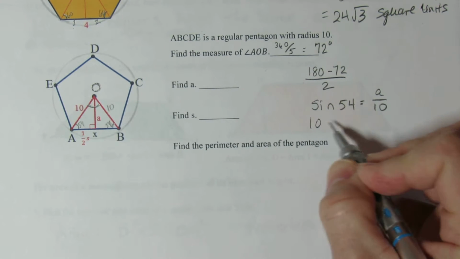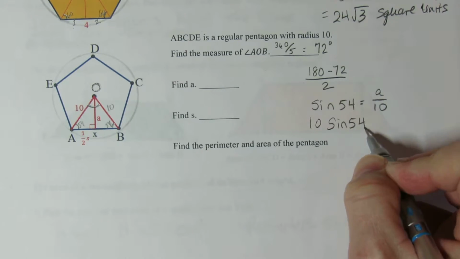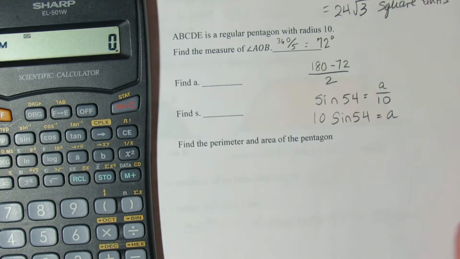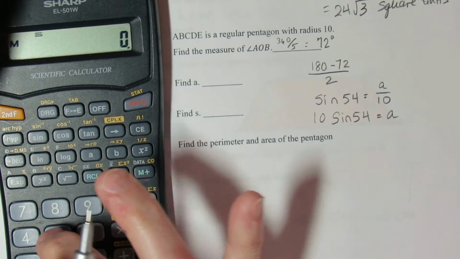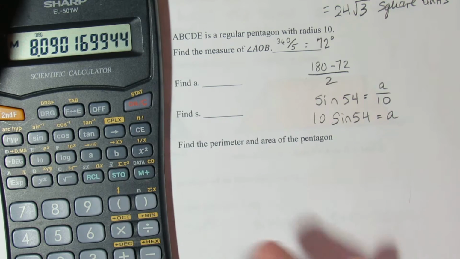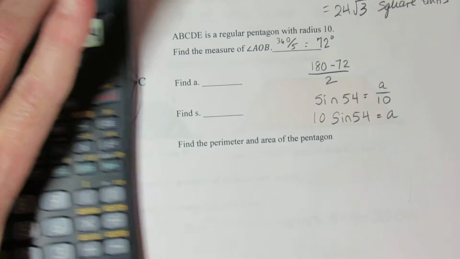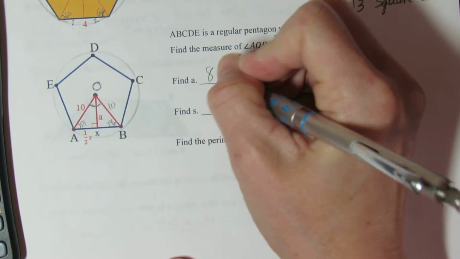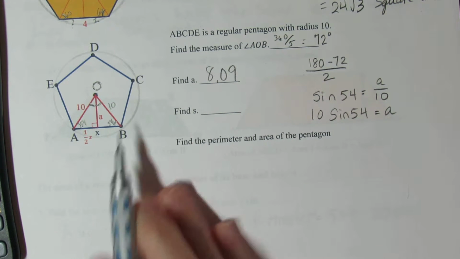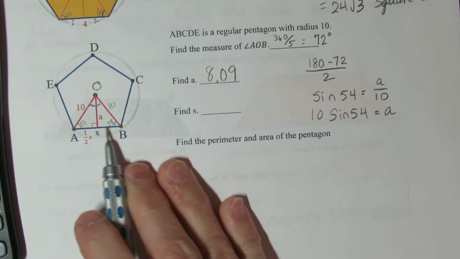Multiply both sides by 10. So I'm going to say 54, take the sine, times 10, and that's about 8.09 for the apothem. All right, S is the side, that's what that means, side of this triangle.